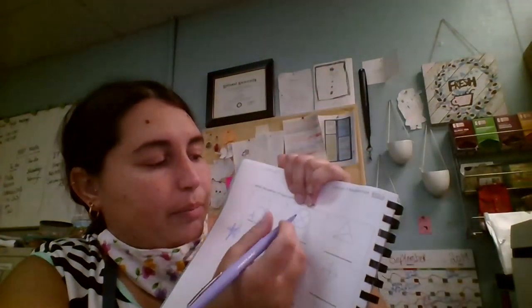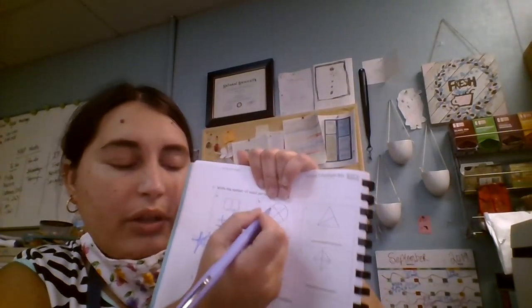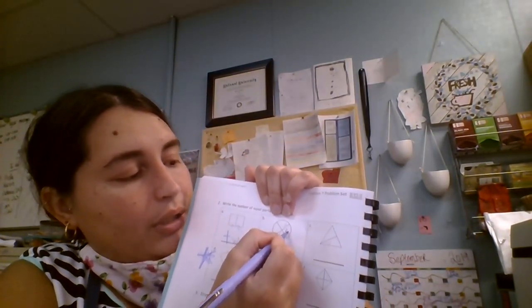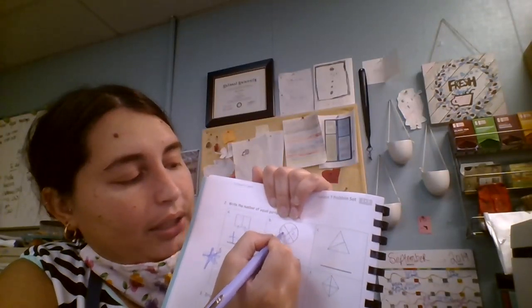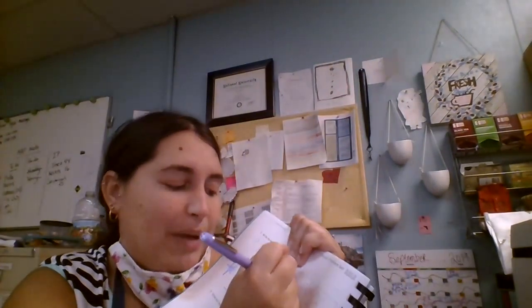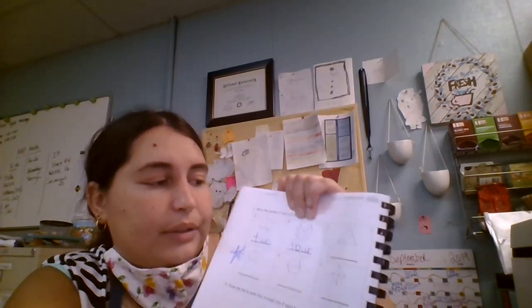Let's look at this part B. Here we have a circle that's been split into equal parts, and let's count them out. 1, 2, 3, and 4. So we have 4 equal parts. We're going to spell out 4. F, O, U, R.